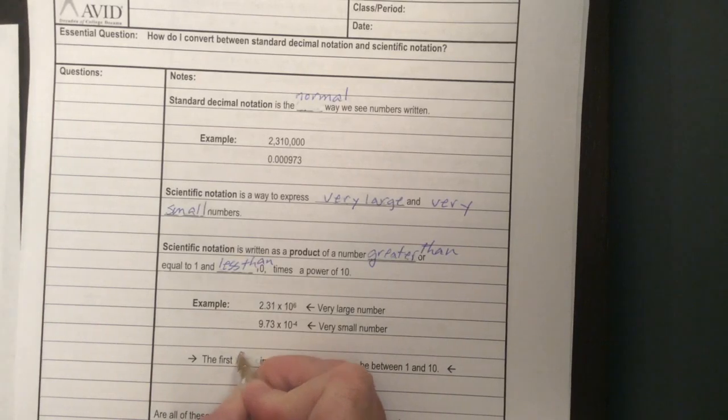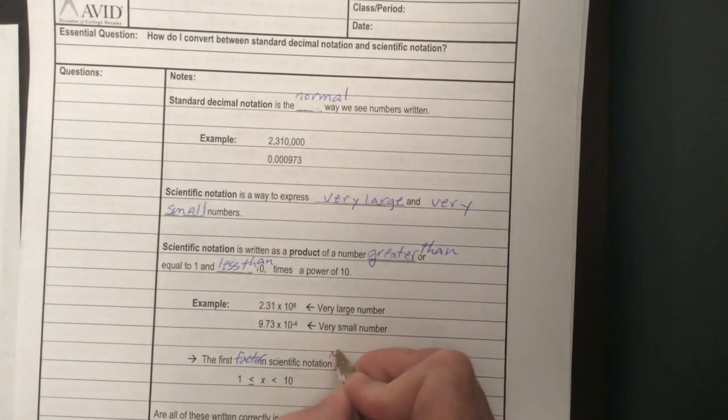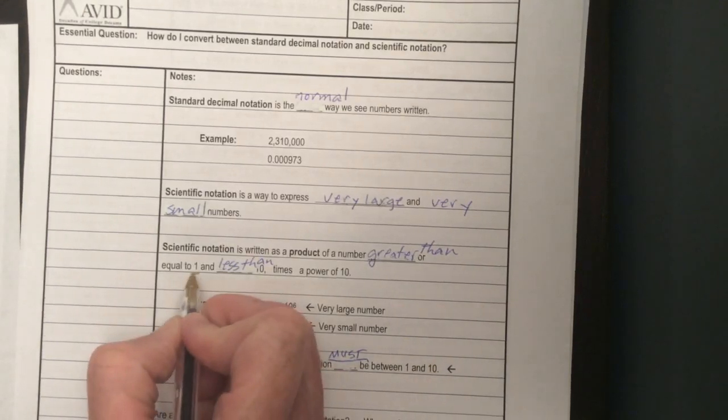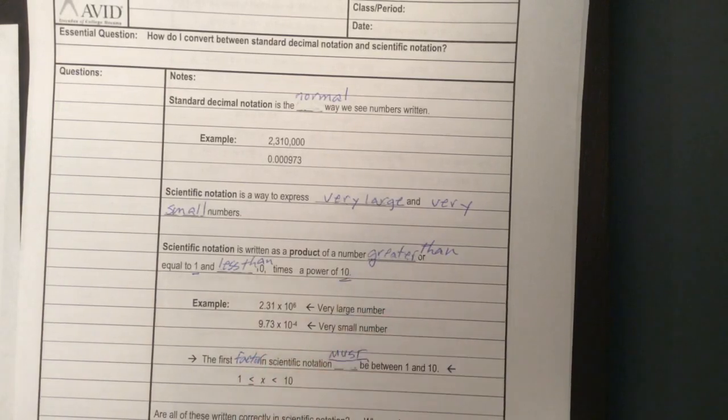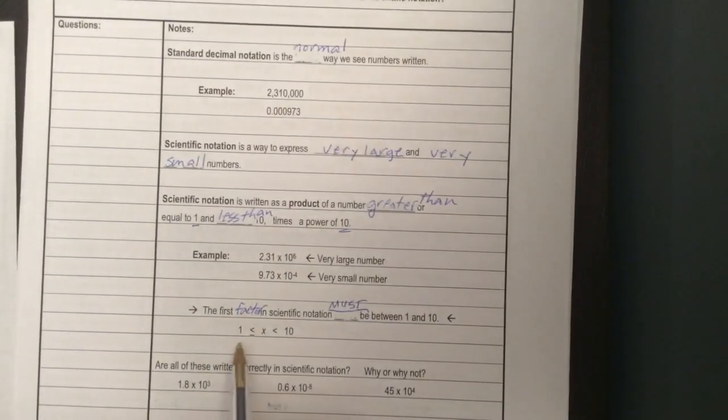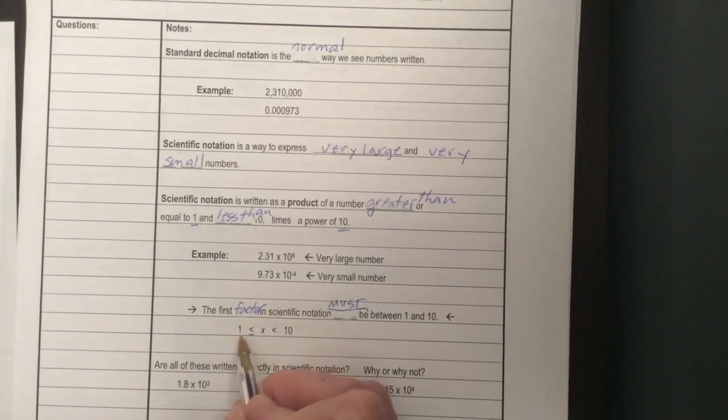The first factor in scientific notation must, and I think this is already on your paper, be between 1 and 10. That's what we were saying up here. So the first factor, the first digit, must be between 1 and 10.